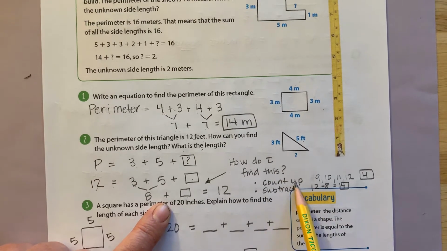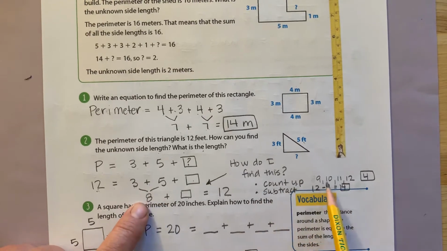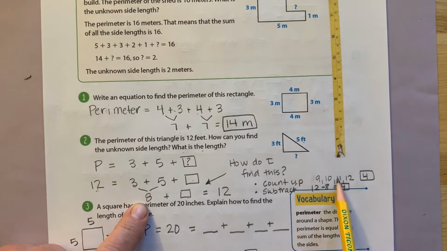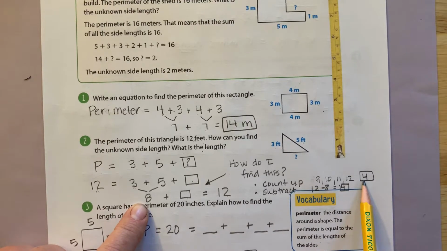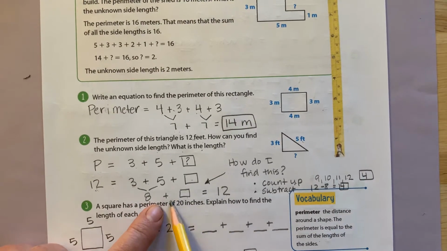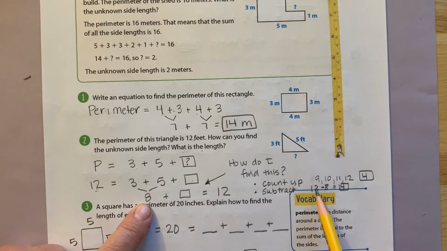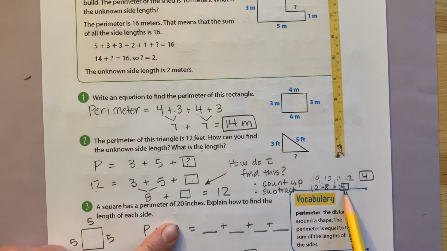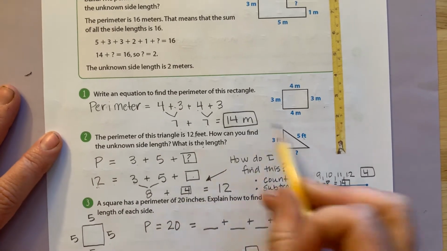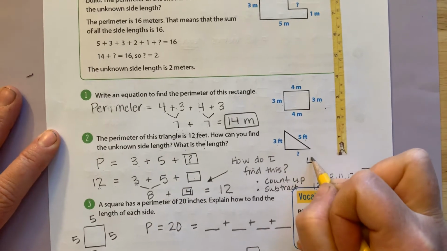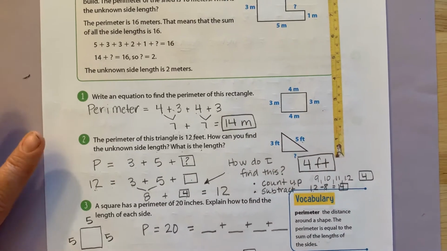Now remember, you can count up or you can subtract. If you counted up, you started at 8 and went 9, 10, 11, 12, and you had to count up 4 numbers, so that is the answer 4. Or you could subtract. You start with what you want, subtract what you have. 12 minus 8 is 4. So either method gets you the answer of 4. So somewhere in here, I'm going to write 4 feet. And because I have a lot going on, I'm going to box my answer.